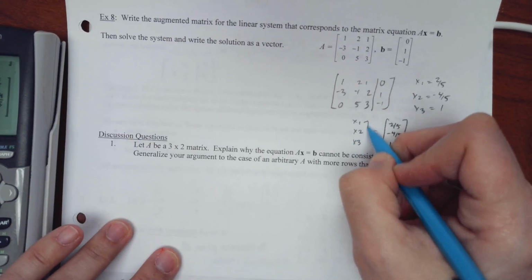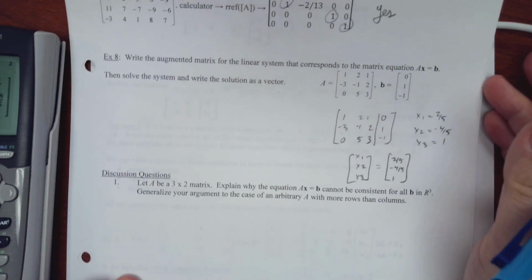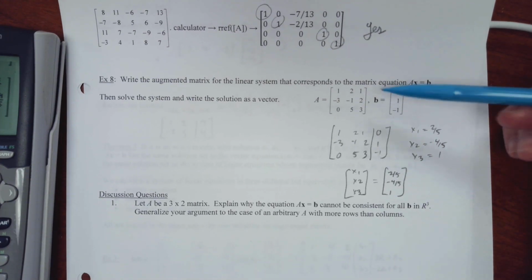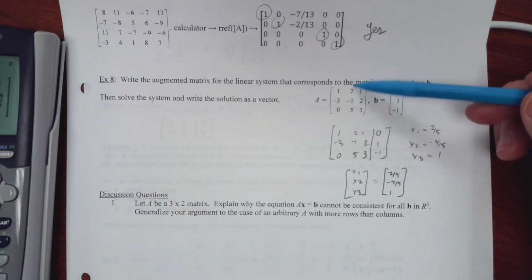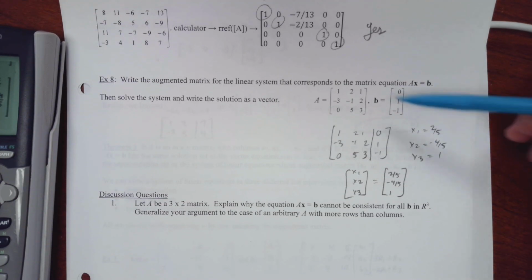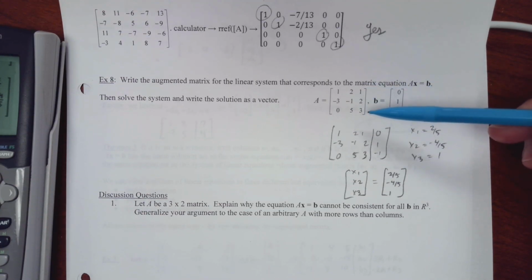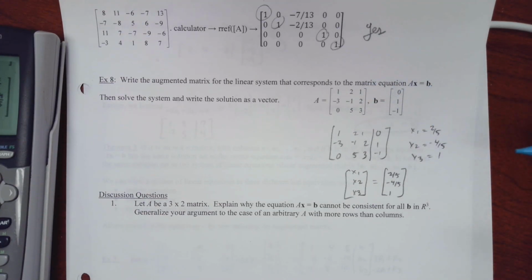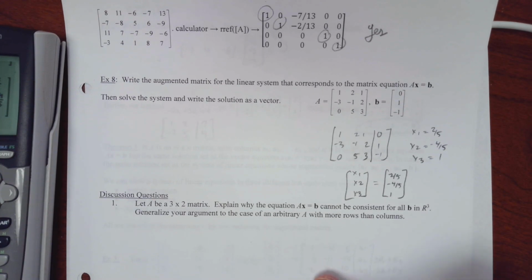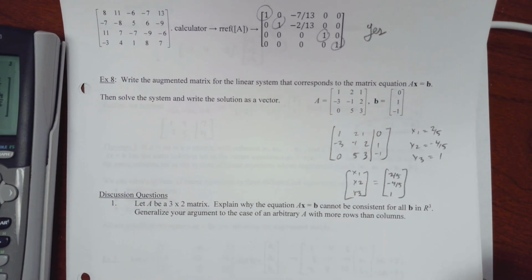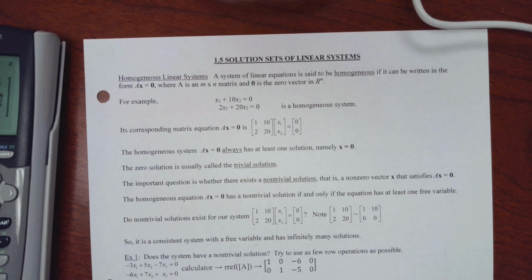and x3. Okay, so if you were to take these columns right here and multiply them, like multiply this column by 2/5 plus this one by negative 4/5 plus this one by 1, you would get these solutions right here. Okay. All right, that's it. Let's do section 1.5.